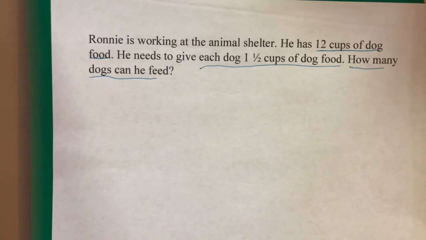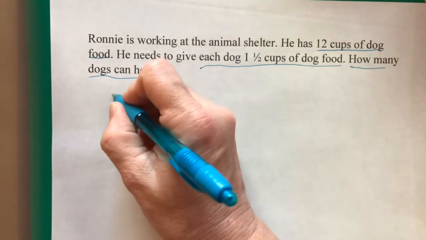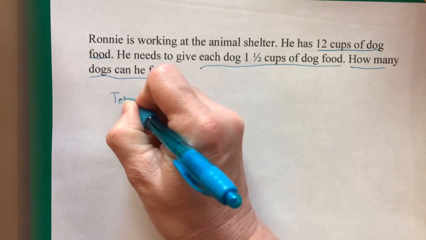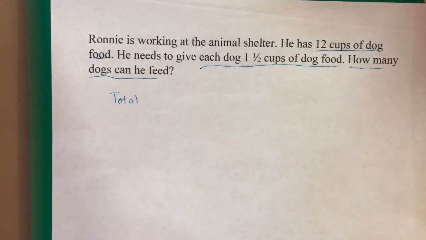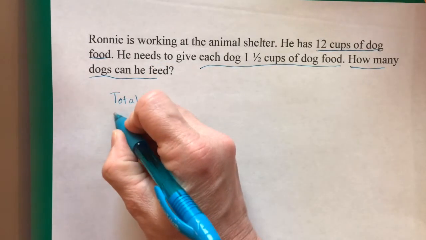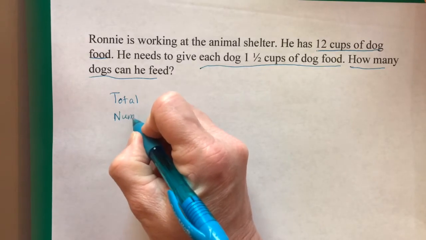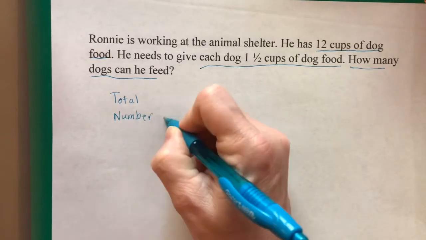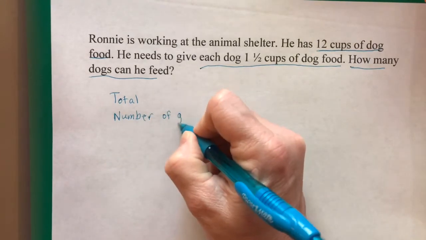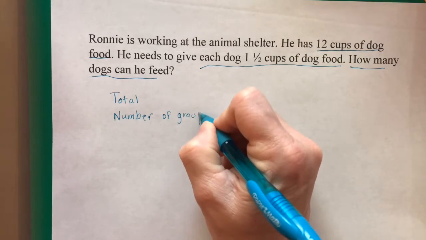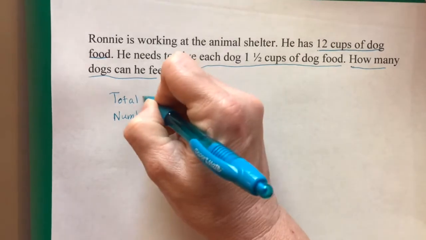Now, what we want to find out here, this is going to be one of those problems where we have a total amount, a number of groups, and a number in each group. So let's look and see what we get there. Total, number of groups, and a number in each group.